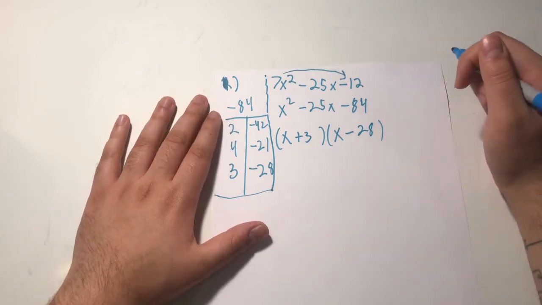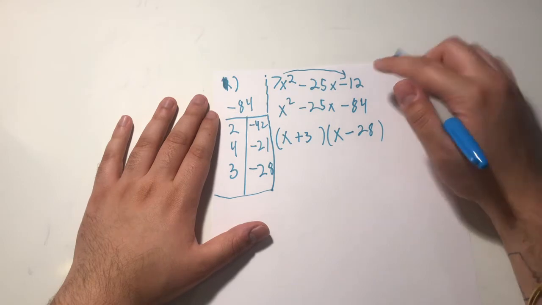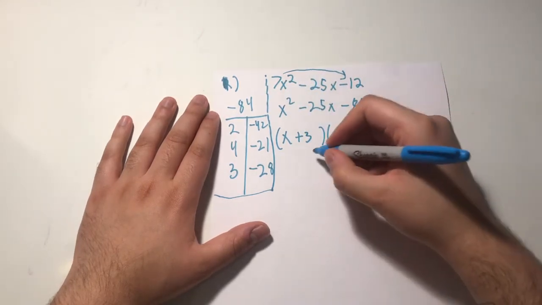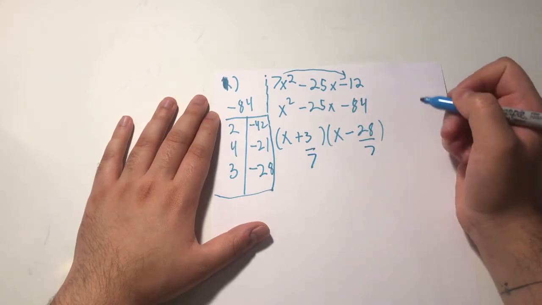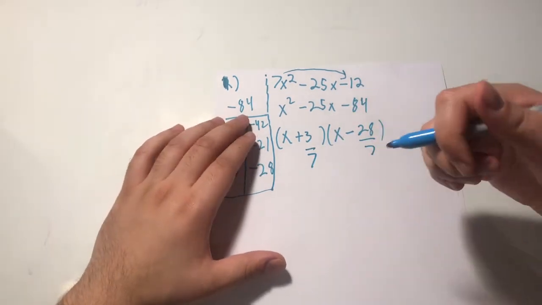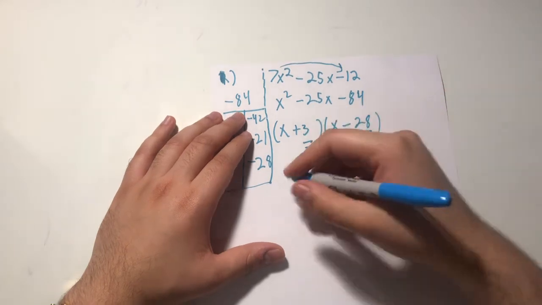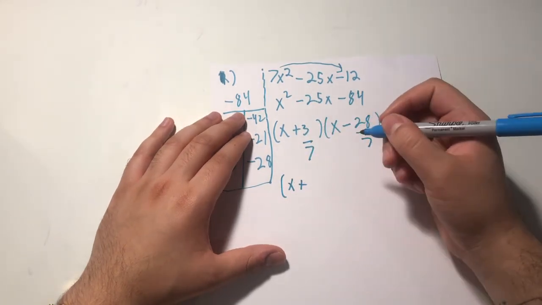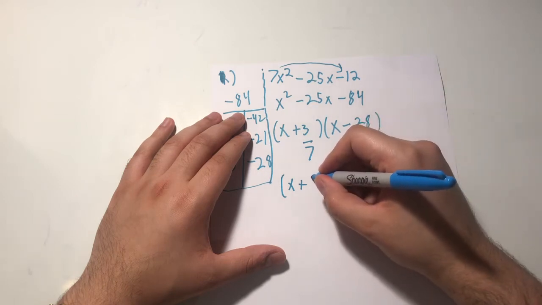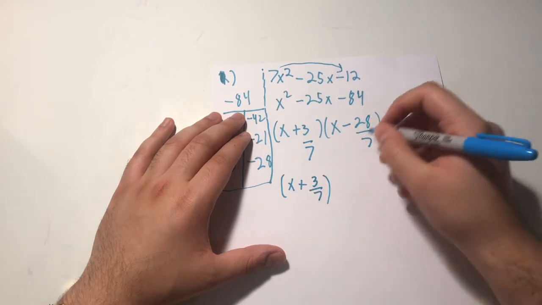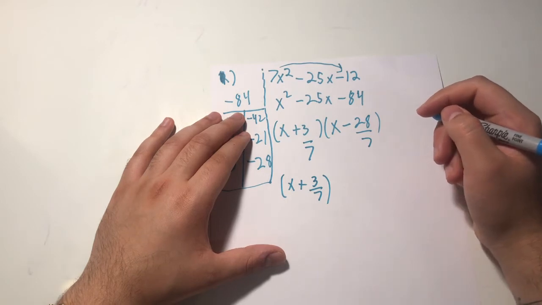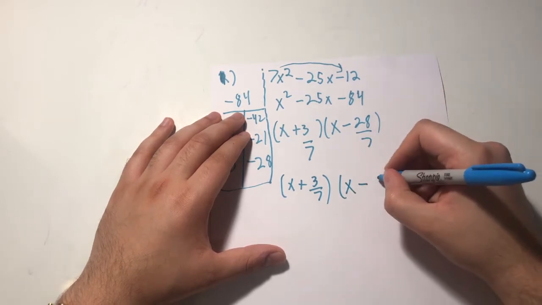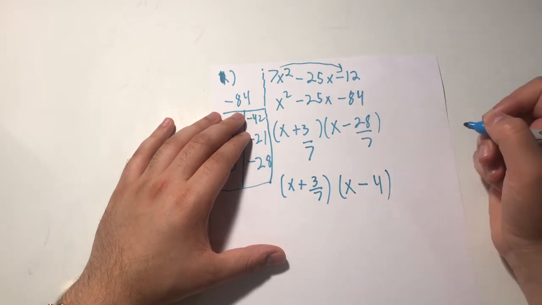Now just a couple of extra steps to get to our final answer. We took the 7 out. We got to put the 7 back in by creating these fractions. What we're going to then do is simplify as much as possible. So the x plus 3 over 7. 3 over 7 is already in simplest form. So that's going to stay 3 over 7. 28 over 7 should fully simplify to x minus just 4.